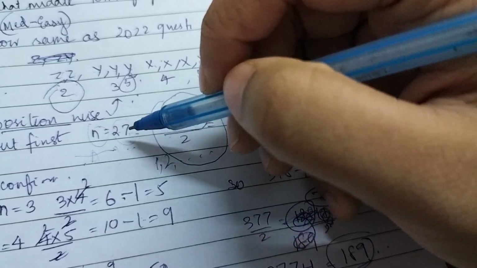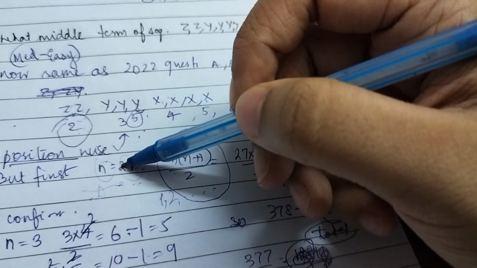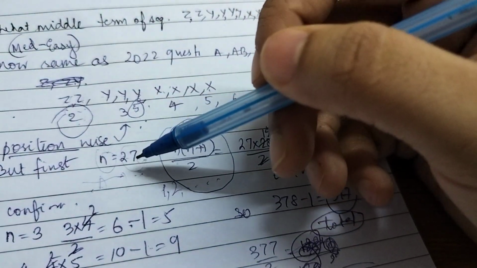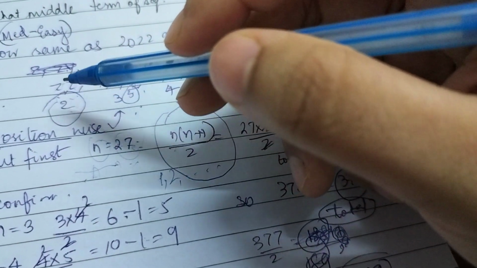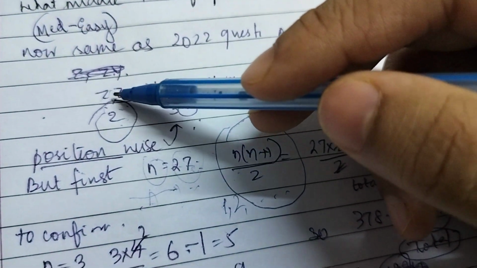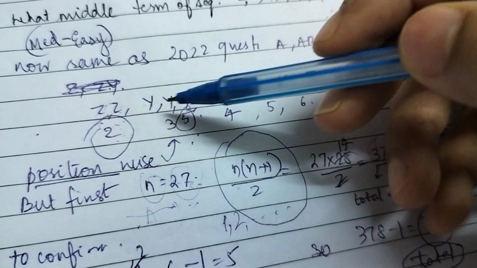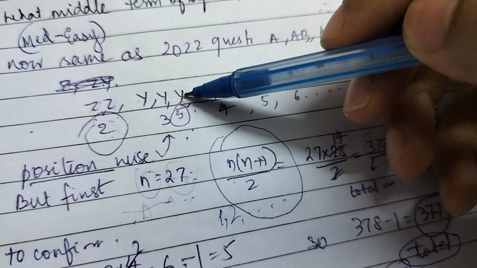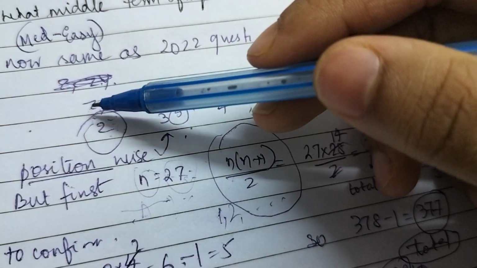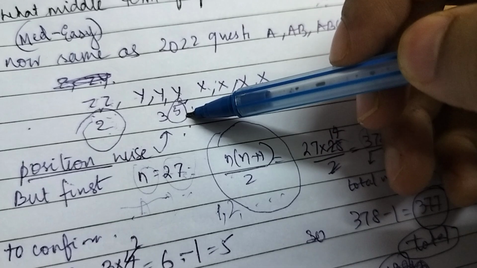Why? Because it's starting with 2. If it would have started with 1, then I would have taken 26, but it's starting with 2, so I have to take 27. And one thing that you need to keep in mind is, even though it's 2 here, it's in the second position, but if you consider this 1, 2, 3, 4, 5, it's in the 5th position, and this addition is giving us 5.